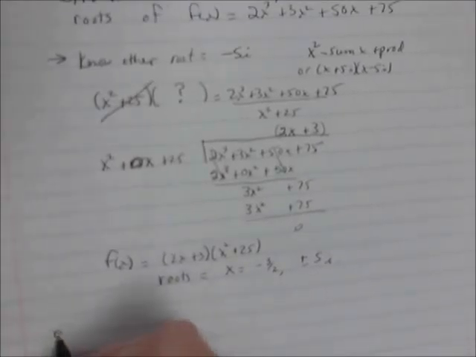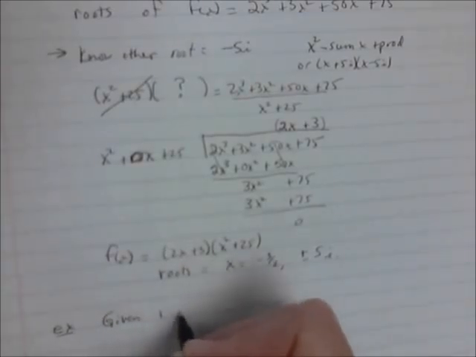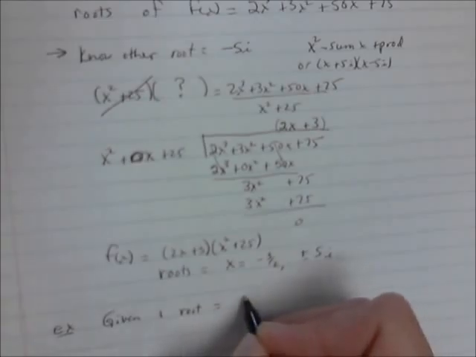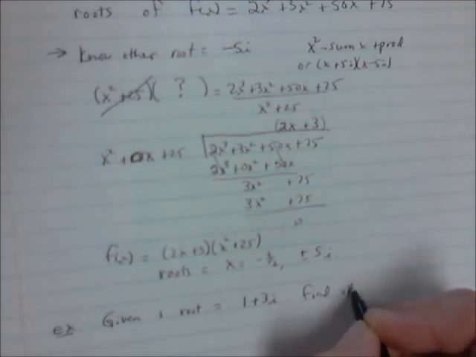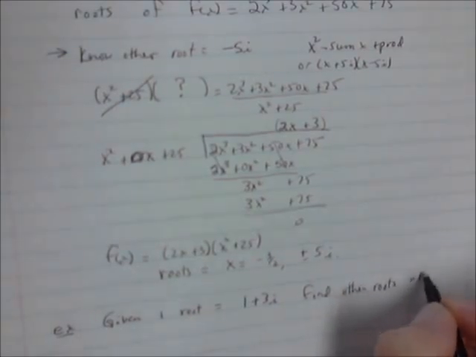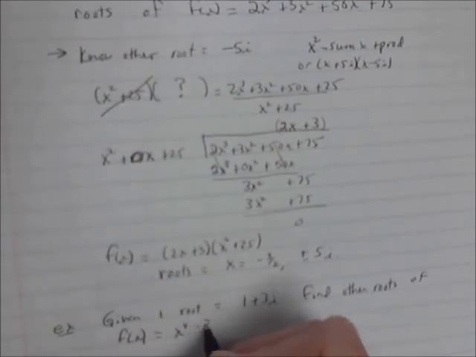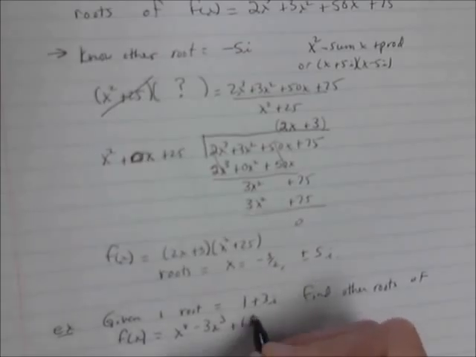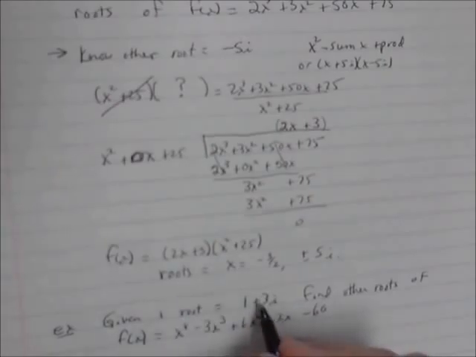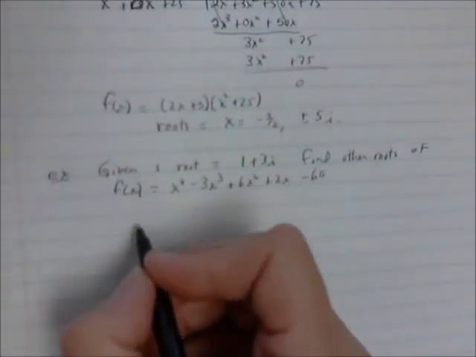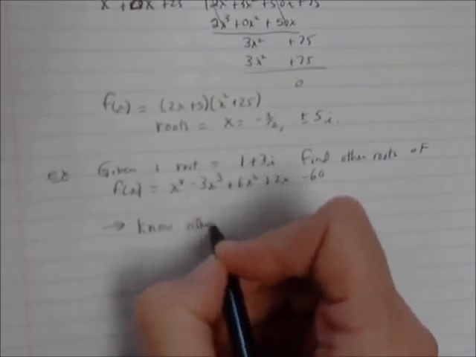And then the last example that I'll give you, and this is the toughest one of all, let's say we're given one root is equal to 1 plus 3i. I want to find the other roots of the fourth degree function f of x equals x to the fourth minus 3x cubed plus 6x squared plus 2x minus 60. So if one root is 1 plus 3i, we know the other root is 1 minus 3i because they come in conjugate pairs.